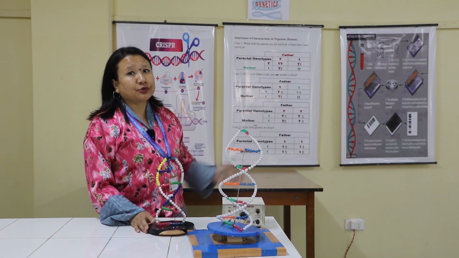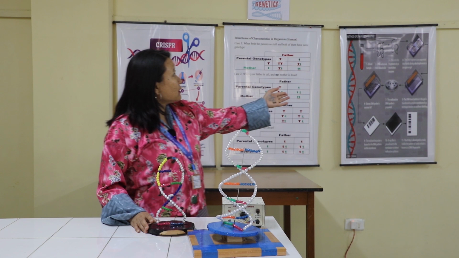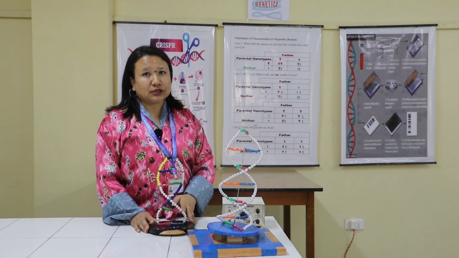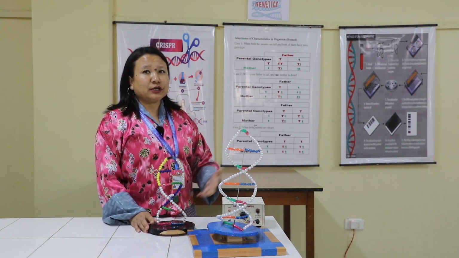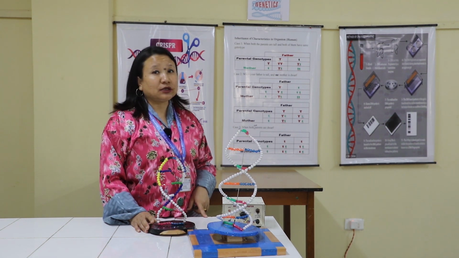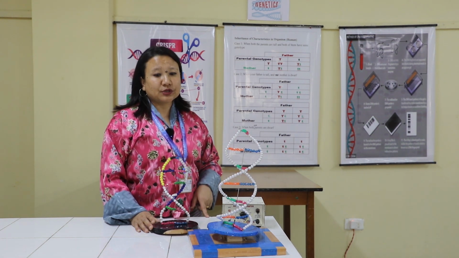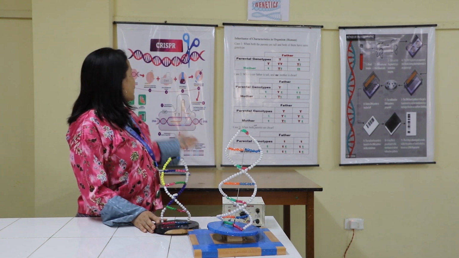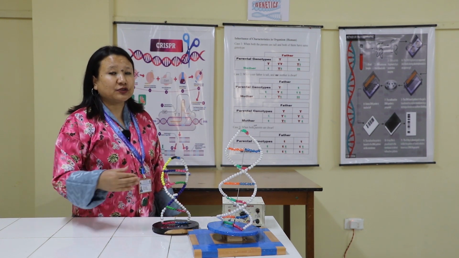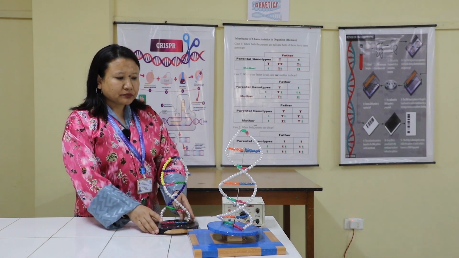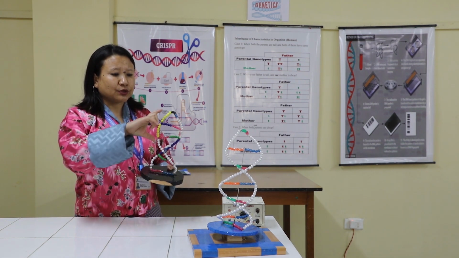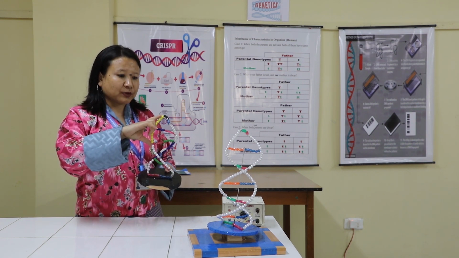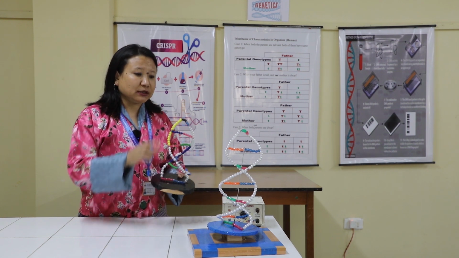Now behind me there are 3 chart papers. Here we have the DNA fingerprinting. This is one application of gene editing. Because of the improvement in science and technology, DNA fingerprinting uses the concept of gene editing in forensic labs. And then we also have CRISPR-Cas9, an example of a gene editing tool, which scientists use in the field to modify genes, where the unwanted genes are cut from the strand and replaced with new healthy genes.